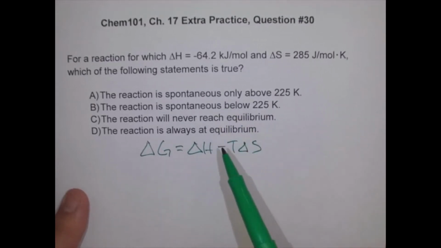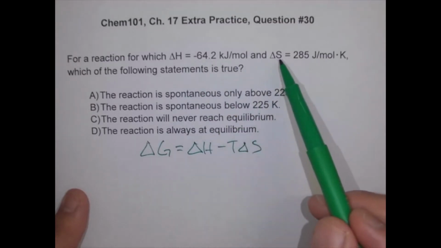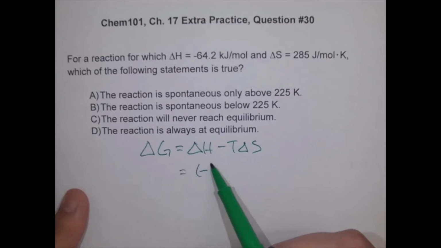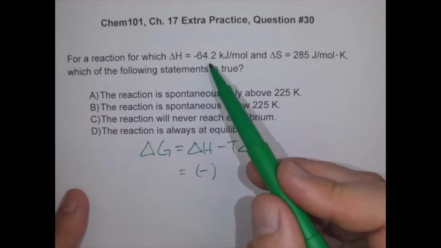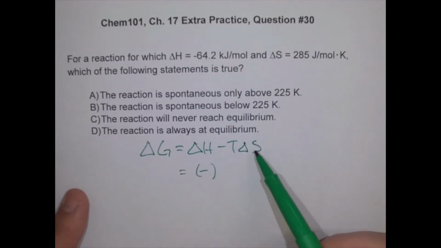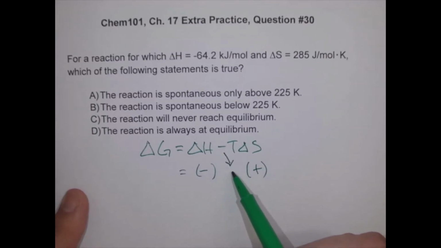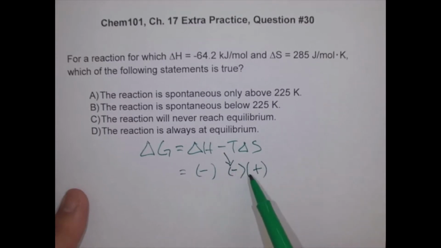And think about the signs on the delta H and the delta S. So in this problem, we have a negative delta H, the negative 64.2. And for the delta S, we have a positive value, the 285 joules per mole per Kelvin. And we have this negative in the equation, which is going to get multiplied times that positive delta S.